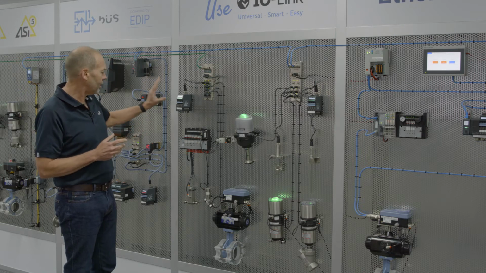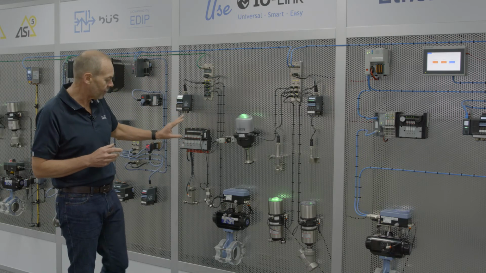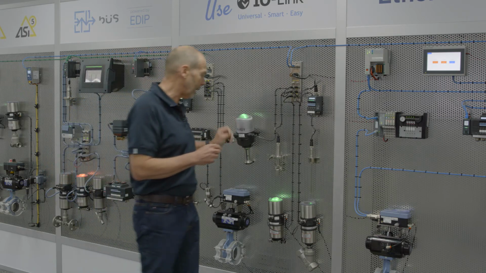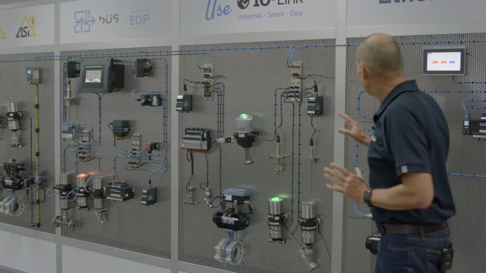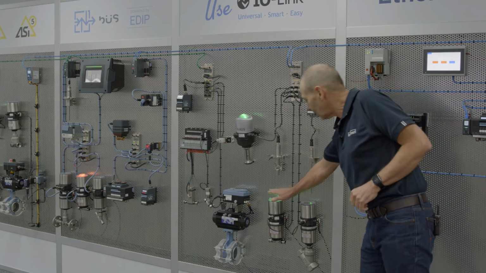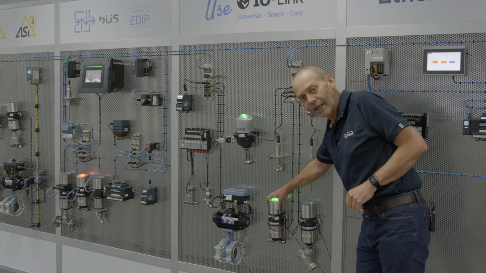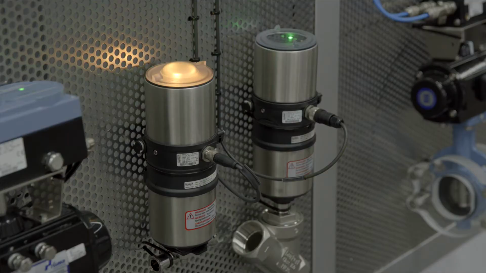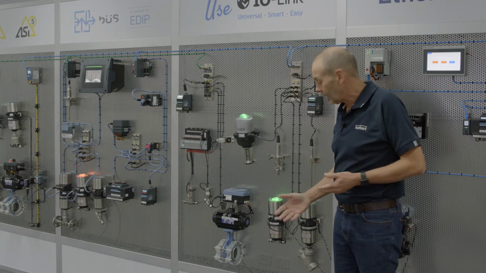As I mentioned, you can control all of these different devices, whether they be modulating valves, on-off valves, or control valves. To give you an example, I will operate this 8691 head, which is on a modulating valve, from the Ethernet IP panel, and I can open and close that.